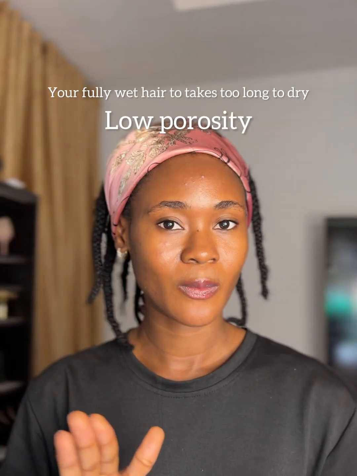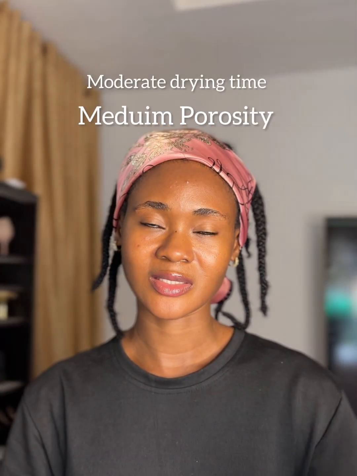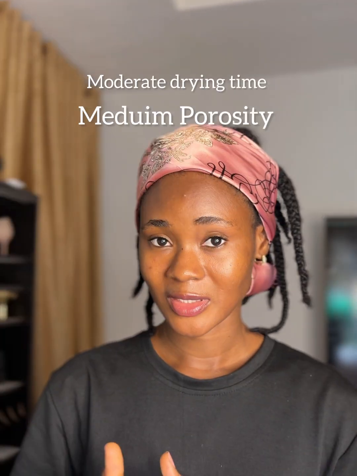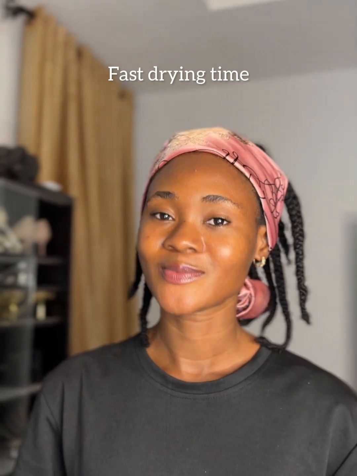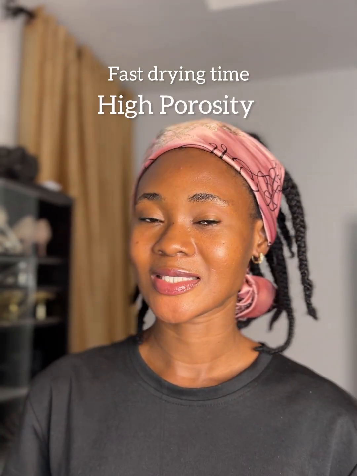It requires you to observe how long it takes for your clean, product-free hair to dry completely. If it takes like 5 days to dry, I know of somebody who says her hair takes 7 days to dry, so if your hair takes that long to dry, it means that your hair is likely low porosity. But if it takes like 2-3 days, it means that it is likely medium porosity. If you're like me, whose completely wet hair takes nothing more than 24 hours to fully dry, you are likely a high porosity hair girl.